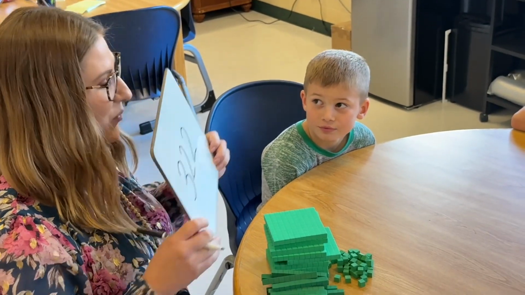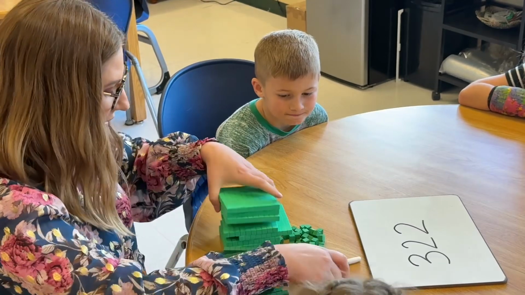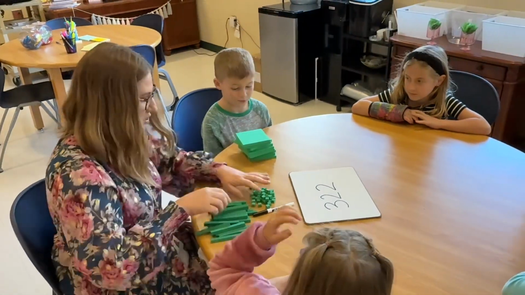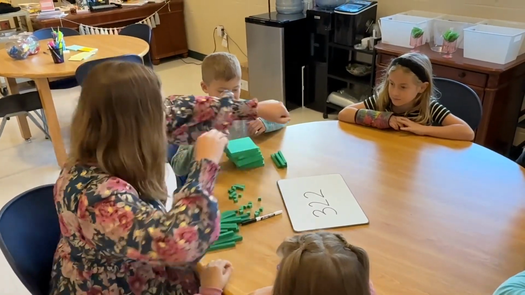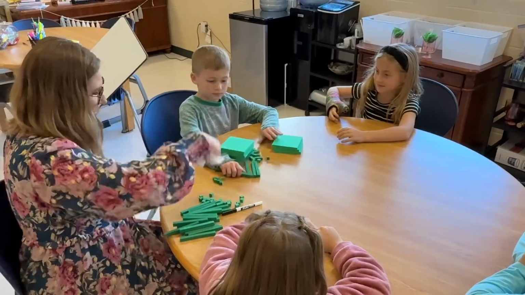322. Very good, 322. Now what I'm going to do is pass around some manipulatives, and I would love it if you could try to build the number 322. I'm going to start with you. So go ahead and build 322 for me. What do you think that would look like?